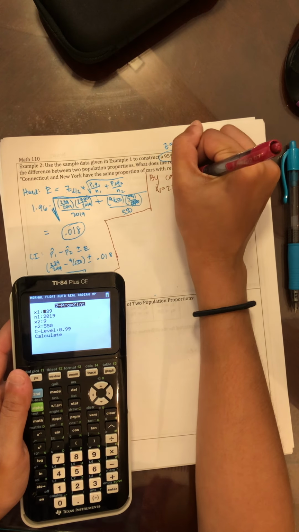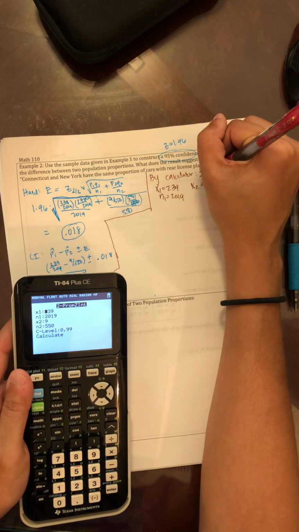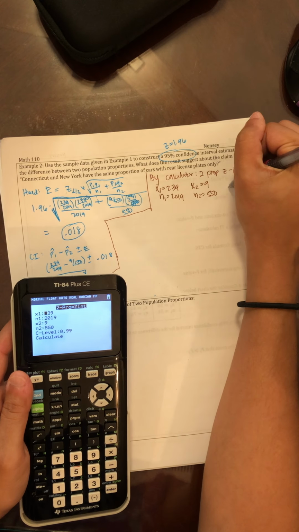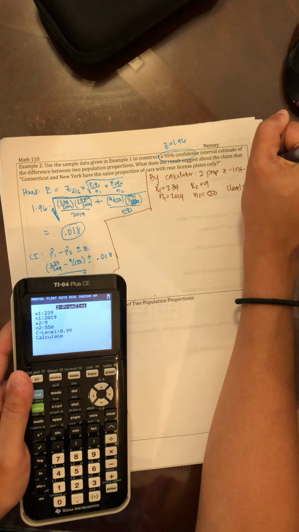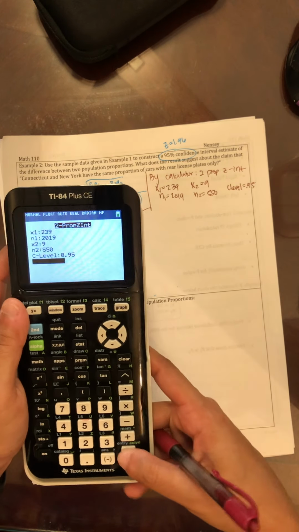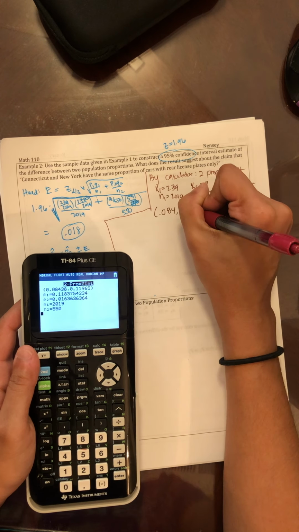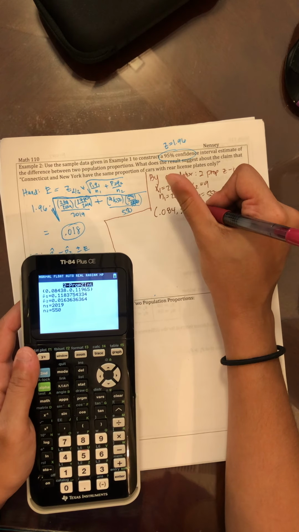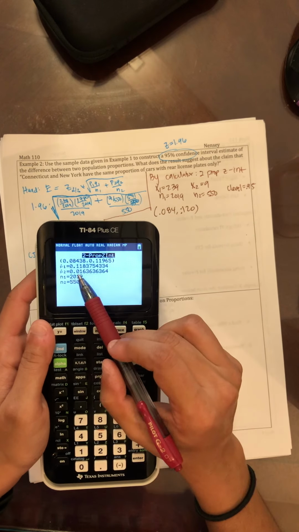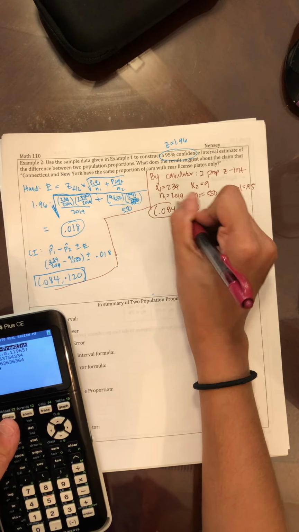X1 is 239, N1 is 2019, X2 is 9, and N2 is 550. My C level is actually 0.95, so I have to change this to 0.95. I'm going to hit calculate, and I get 0.084 and then 0.120. So I actually got the same answer, along with P1 hat, P2 hat, and N2. So I have my confidence interval.